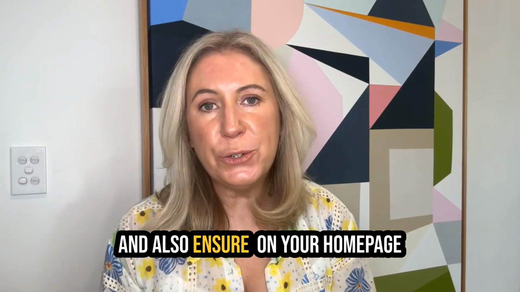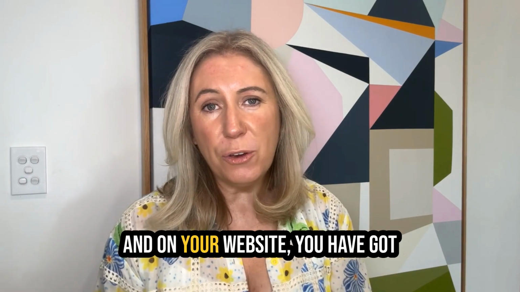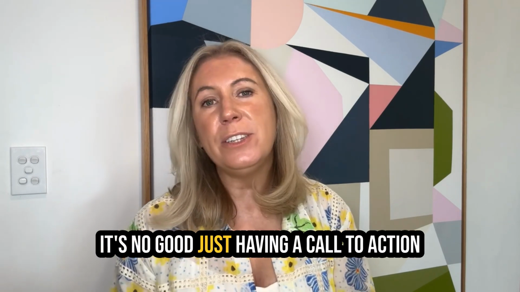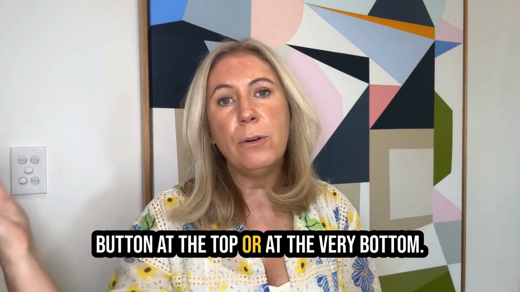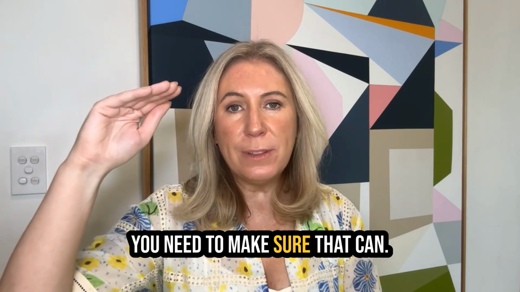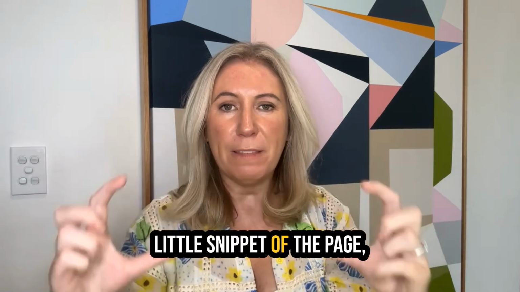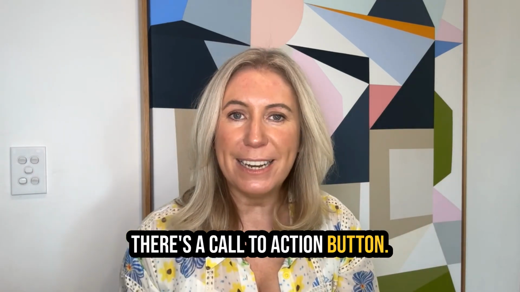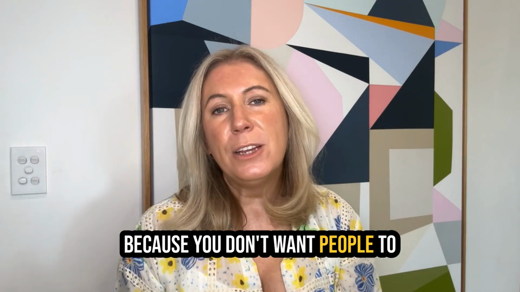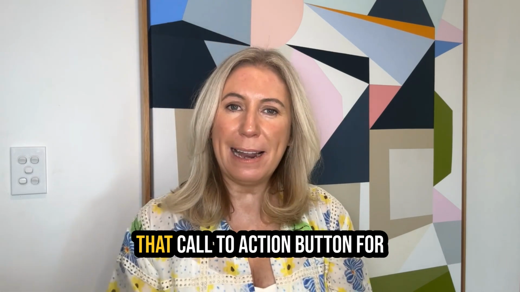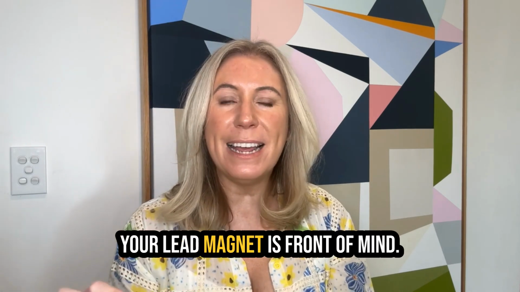And also ensure on your homepage and on your website, you have got more than one call to action button. It's no good just having a call to action button at the top or at the very bottom. You need to make sure that all the way along your page, as people scroll down, on every little snippet of the page, there's a call to action button, because you don't want people to lose interest or get distracted. You always want to make sure that call to action button for your lead magnet is front of mind.